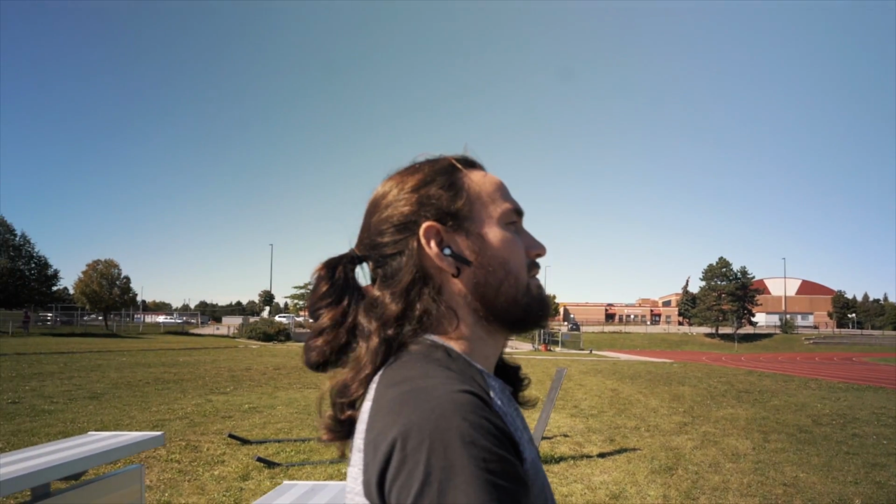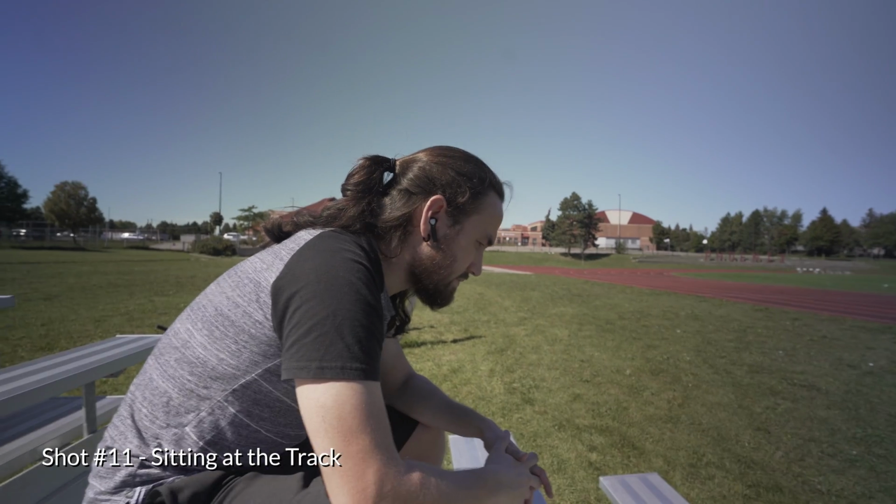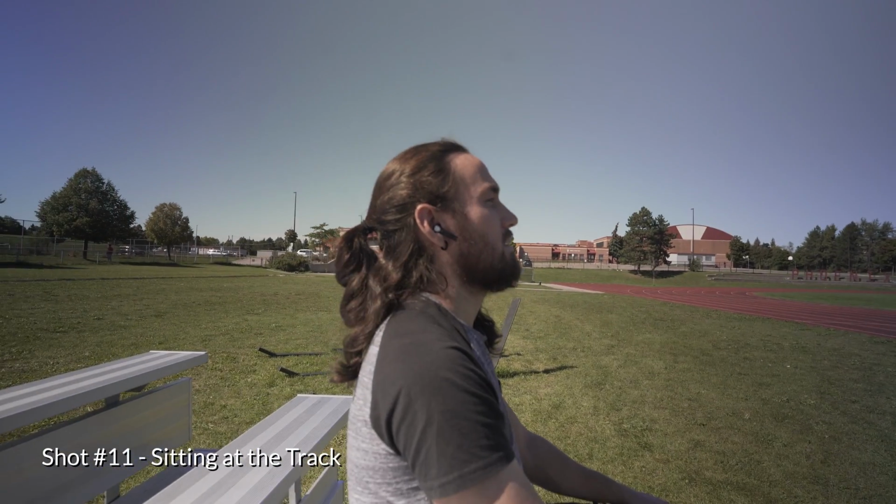So shot number 11 and 12 were fairly straightforward. We used the same head movement from the first 2 shots and combined them to create a transition from sitting at the track to sitting in the city.